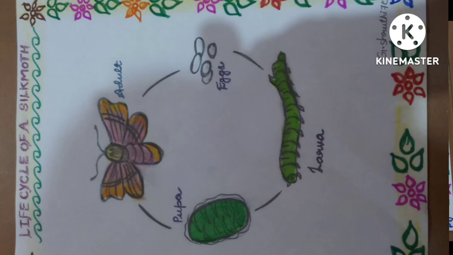How long does a silkworm take to complete its life cycle? The silkworm's life cycle is approximately 6 to 8 weeks long. The silkworm's life cycle begins when the female silk moth produces eggs.